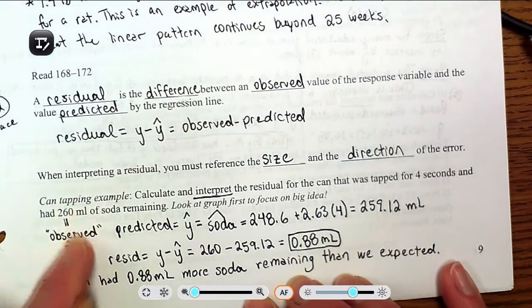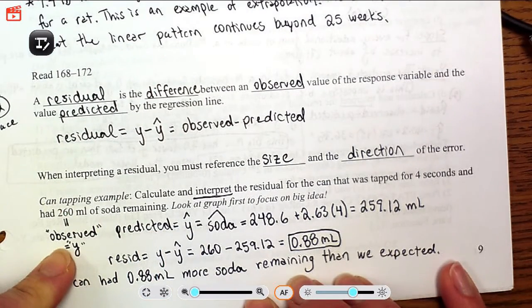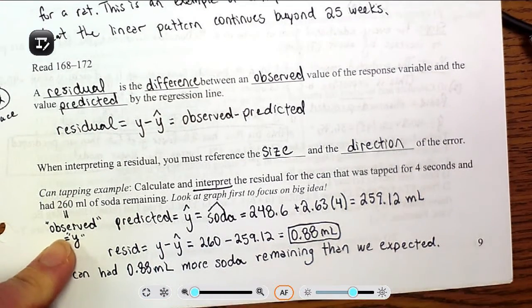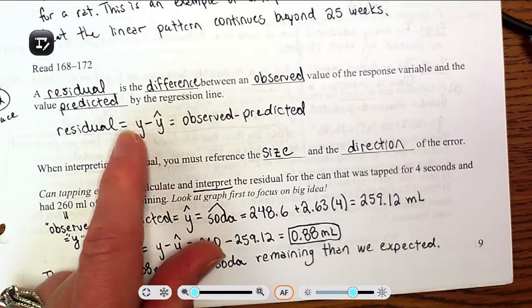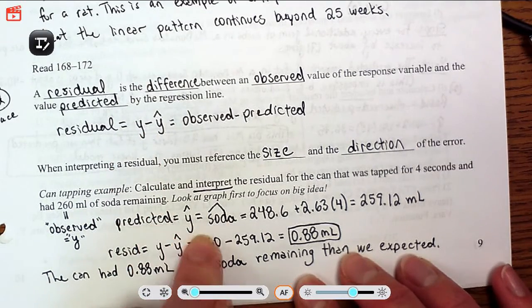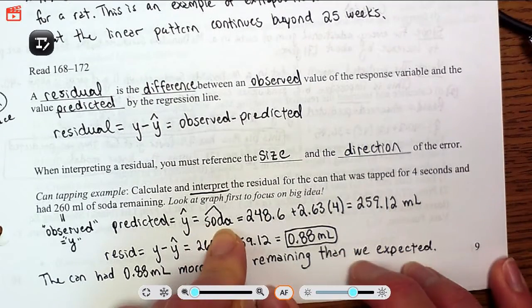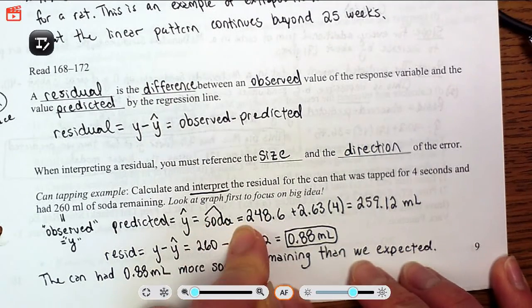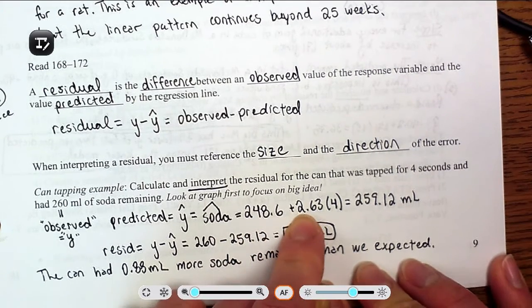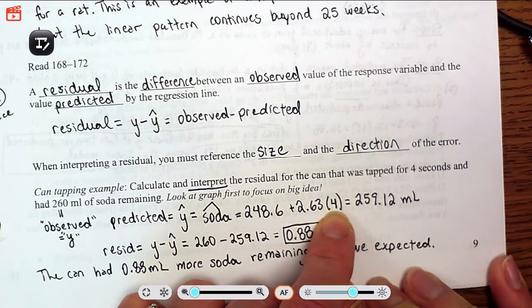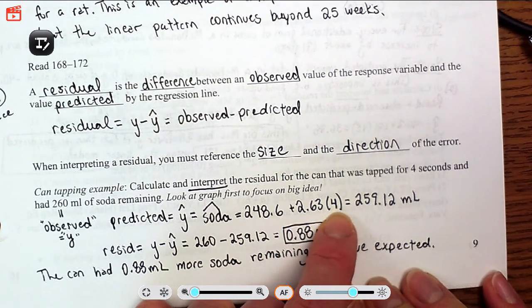So let's label that an observed, so it's a y, not a y hat. Predicted is your y hat, and that comes from the equation: amount of soda hat is equal to 248.6 plus 2.63 times 4, for 4 seconds of tapping.